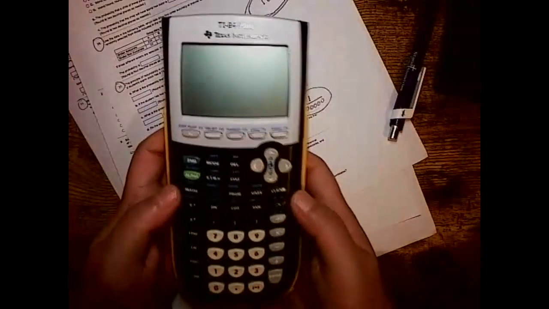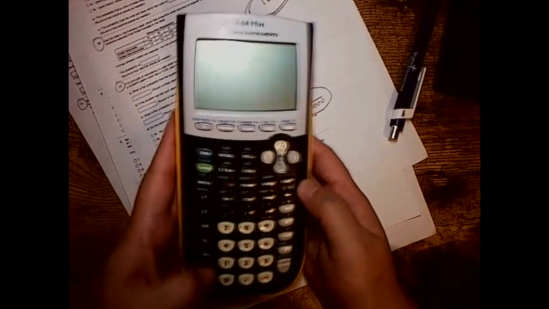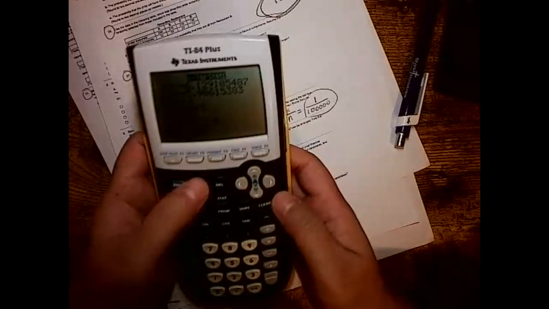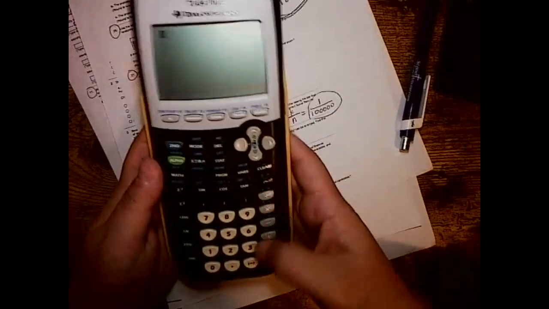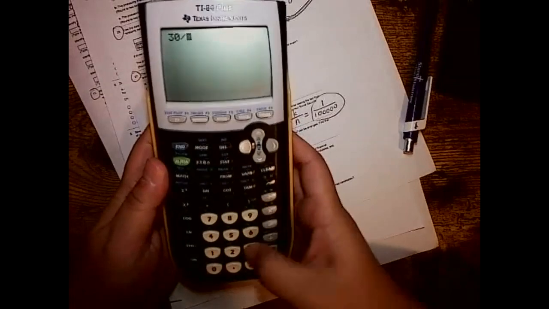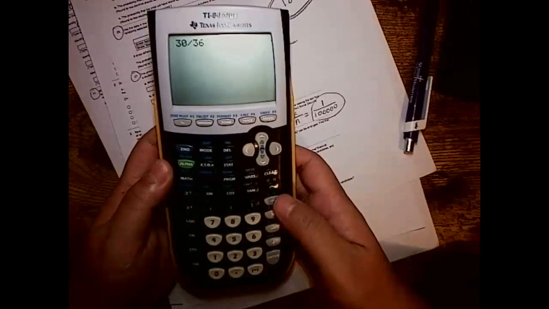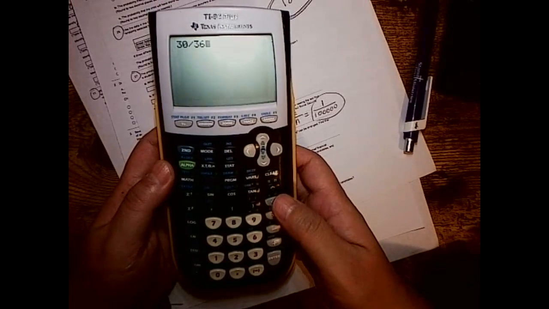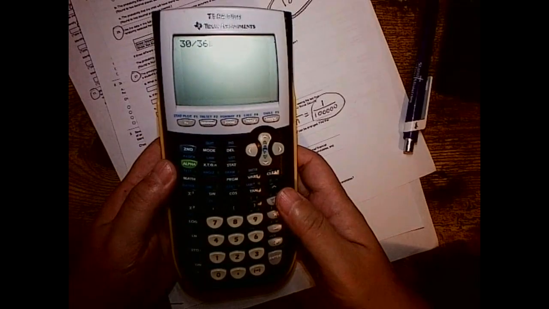How about this? Since you ask, let me show you how to simplify a fraction using a calculator. For example, let's enter 30 over 36. This fraction is not simplified, right? Suppose this is a probability. If you enter this one, the system will mark it wrong because it's not in simplified form.